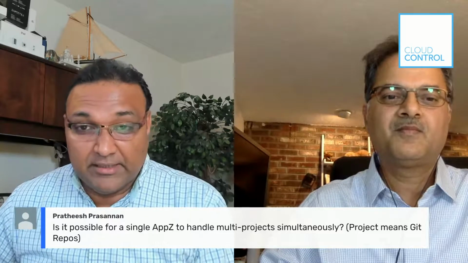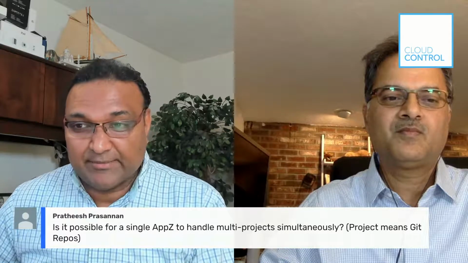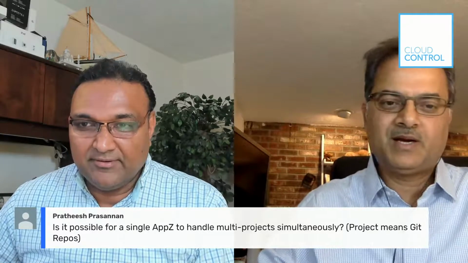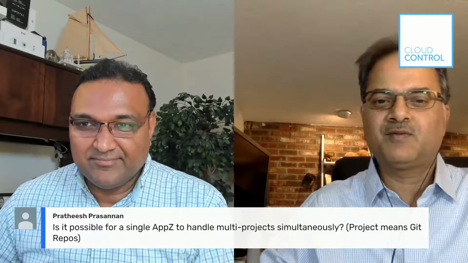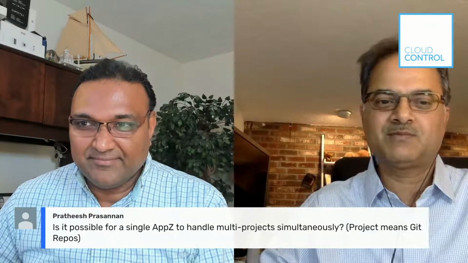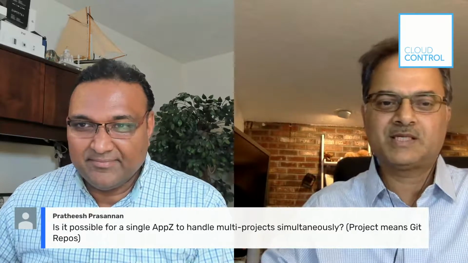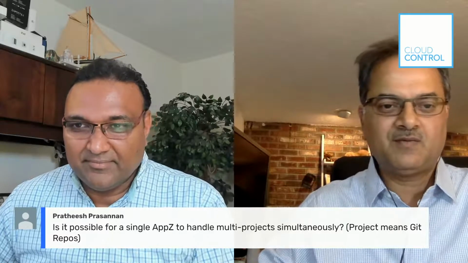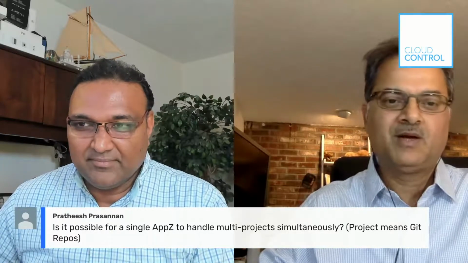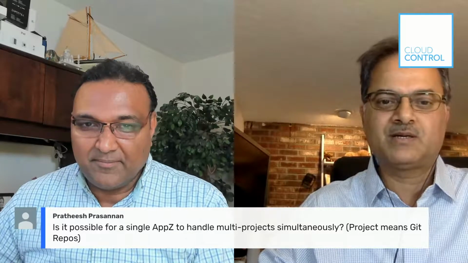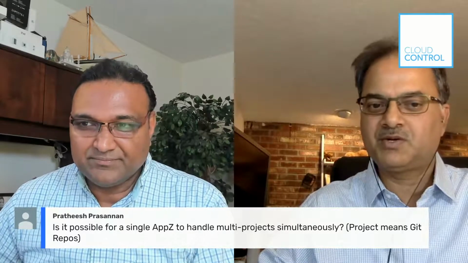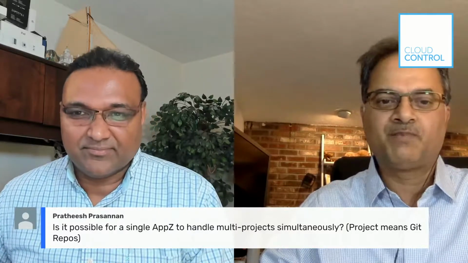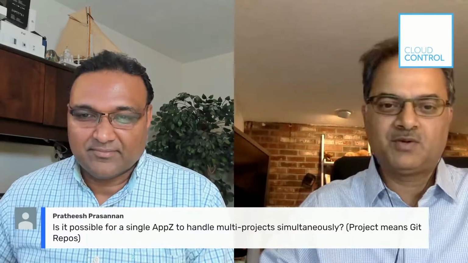Can we build and deploy multiple projects simultaneously? Yes. And again, as I said, we come from a background where we were supporting 1,000 applications with a similar type of control plane, against a private cloud. So yes, the single AppZ can handle the scale. And what we do behind the scenes is that we have a RabbitMQ architecture, which queues the things and continuously keeps calling. We have multi-threading available. So yeah, that's not a problem.